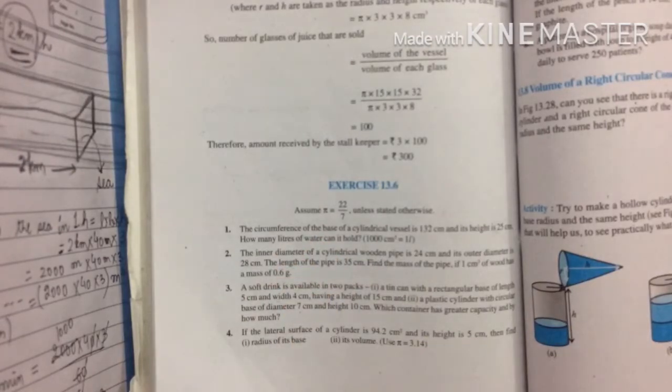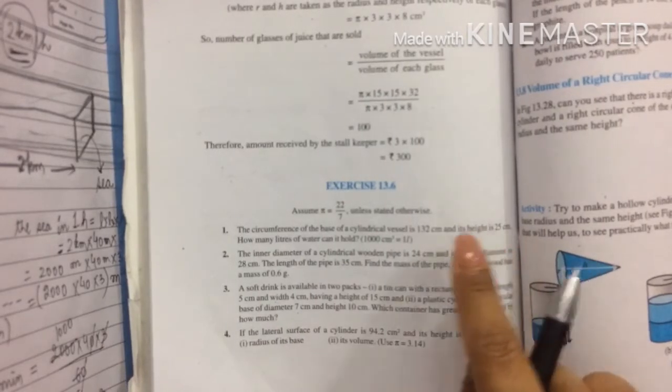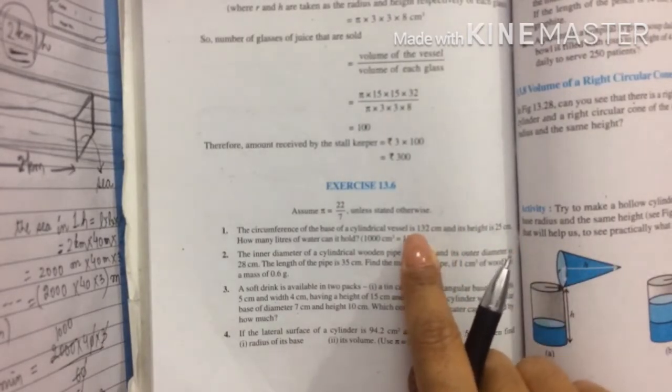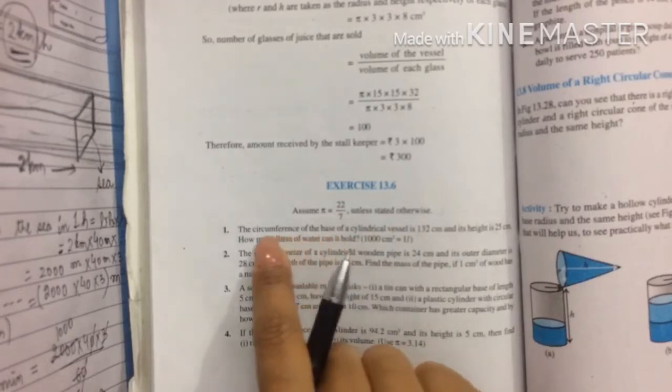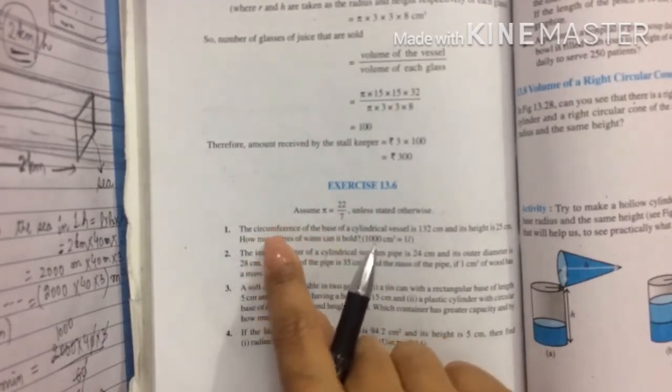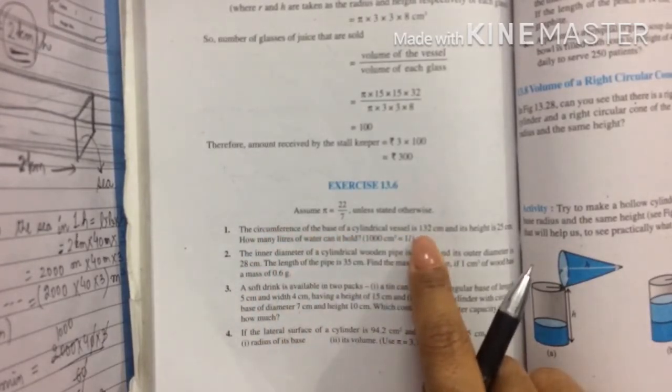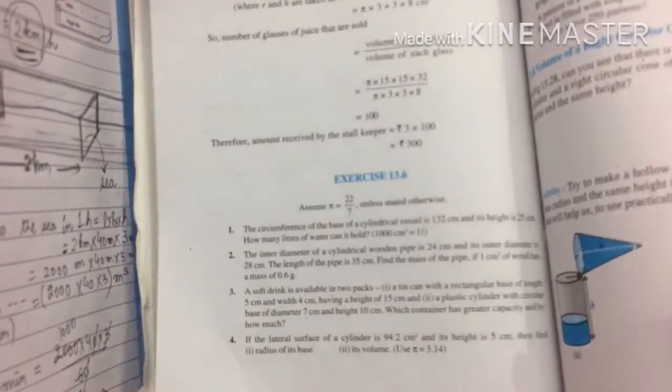To find out the volume of cylinder, the formula that I will use needs values of R and H. We do have the value of H, but we do not have the value of R. Instead of the base radius, I have the base circumference. So I will use this first, the base circumference, to find out the radius. Then we will apply the formula for the volume of cylinder.